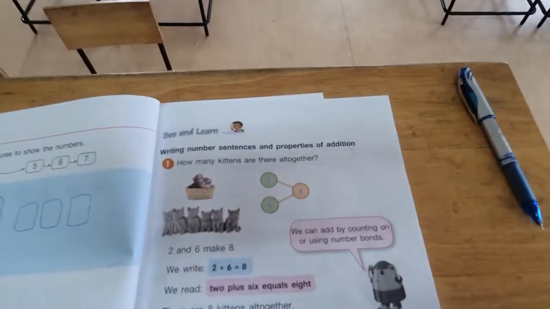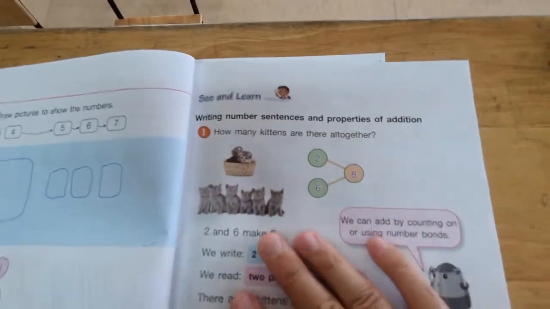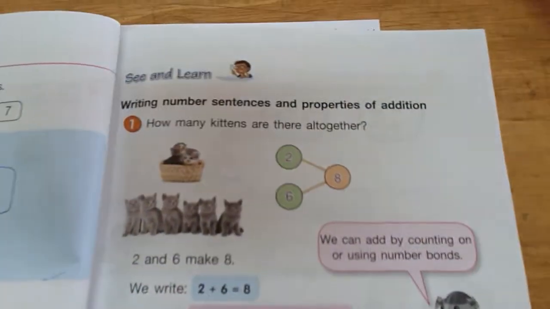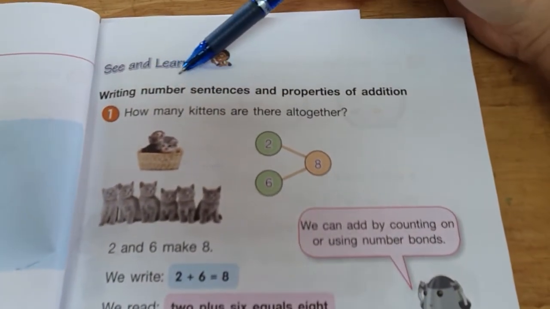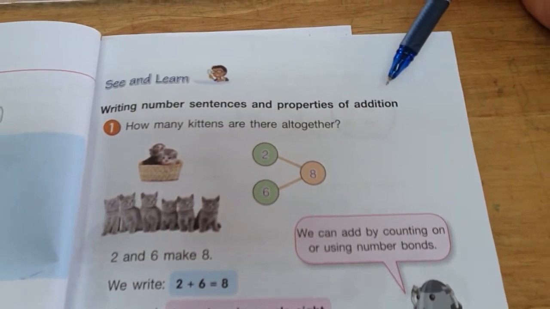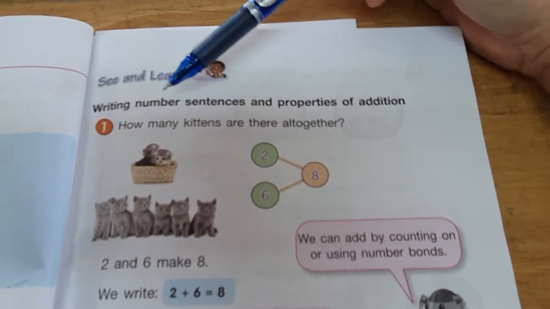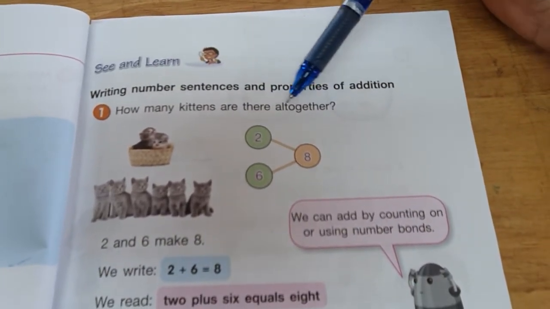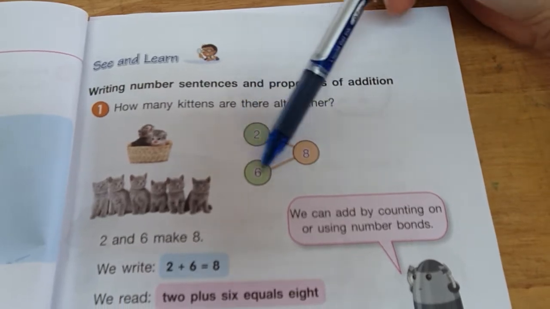Alright, so this is page 45 as I said, writing number sentences and properties of addition. Number 1. How many kittens are there altogether? But this is not a number sentence.